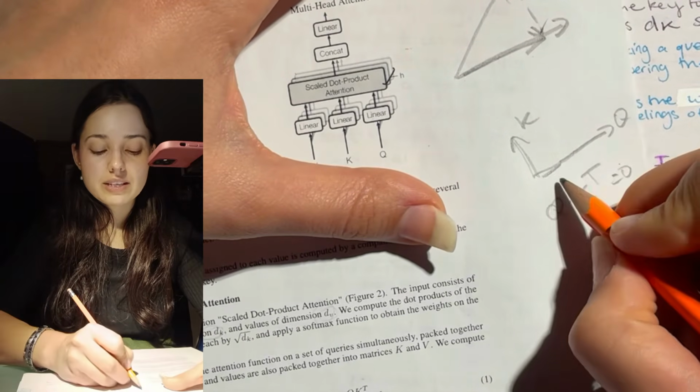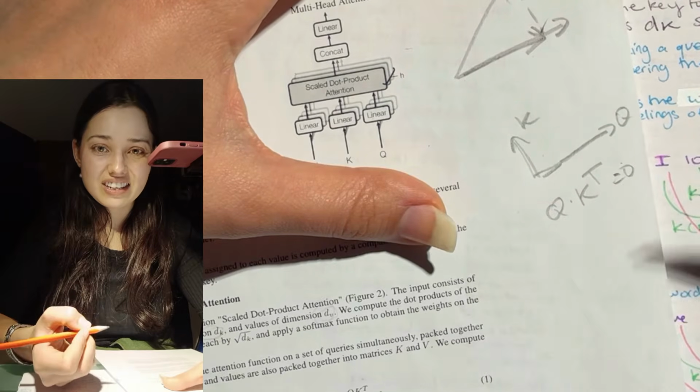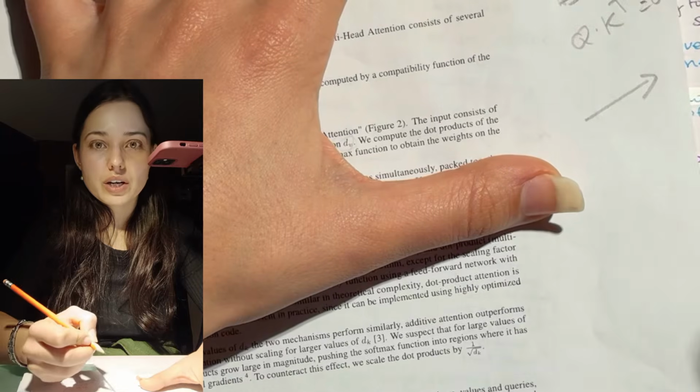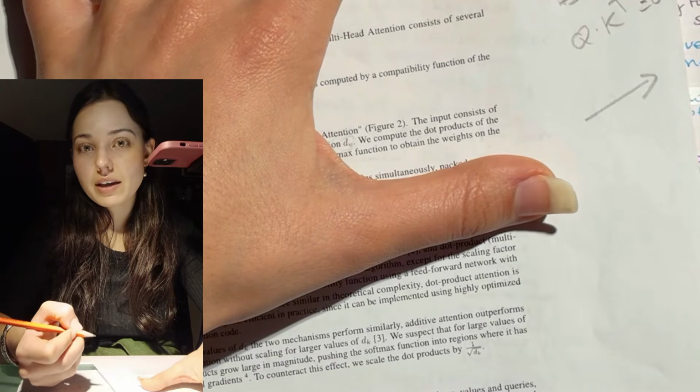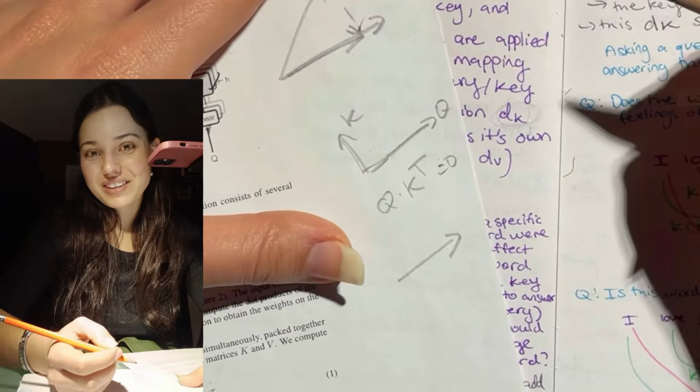So here we would say, no, this word does not answer this question. It answers it as a no. But for example, let's say the word deposited and the word bank, and our question is, is it related to money? The answer is yes.